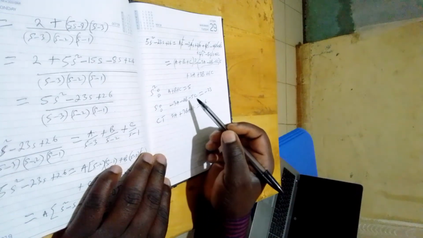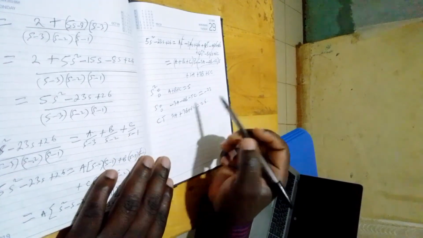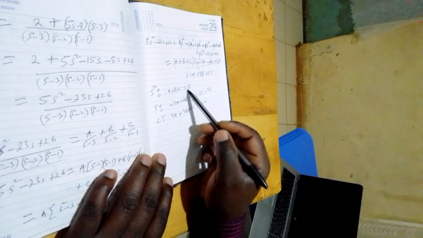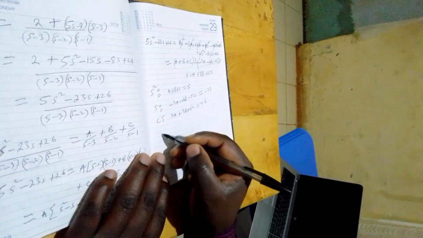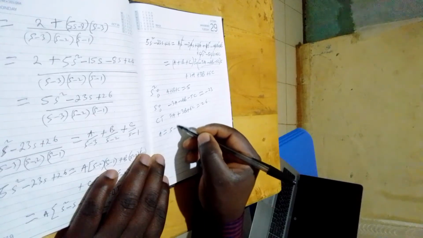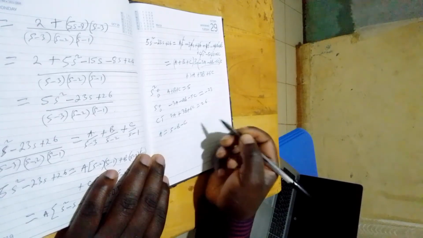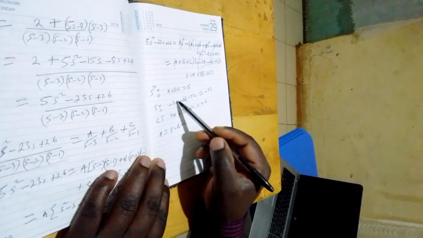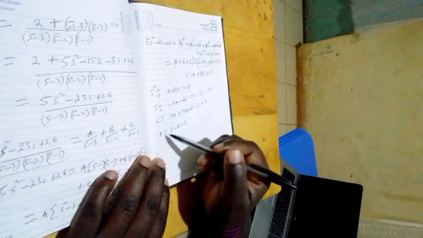So we can solve the equations. I can make A the subject in the first equation. A equals to 5 minus B minus C. So where there is A in the second and third equation, I replace with this.